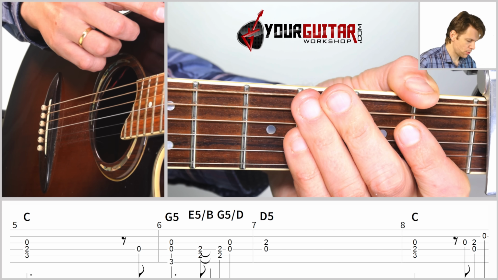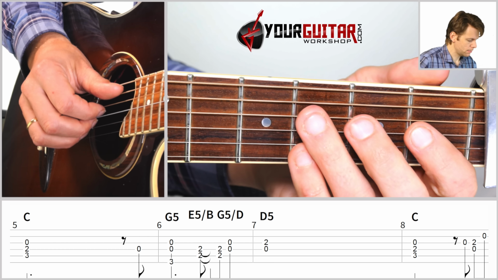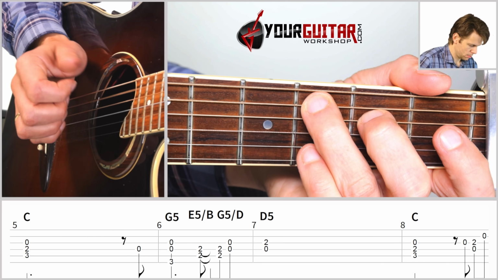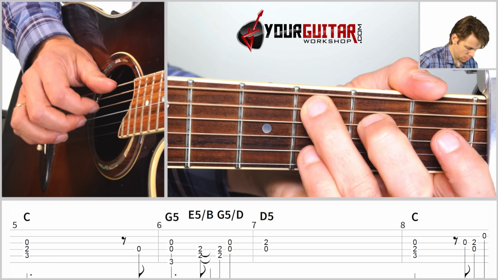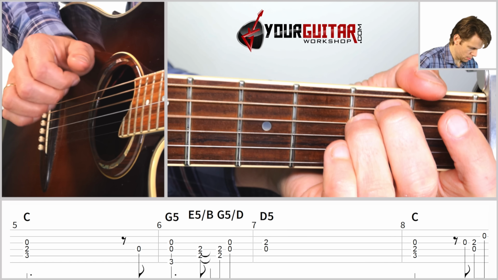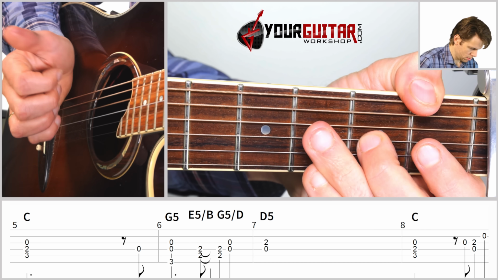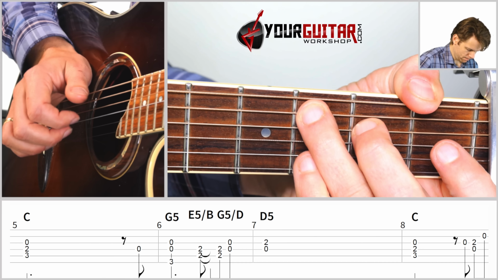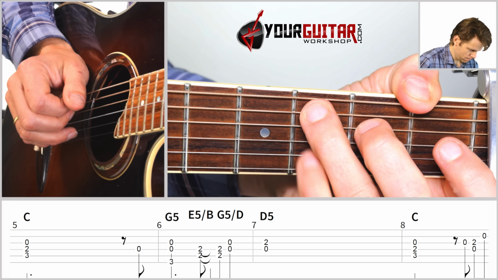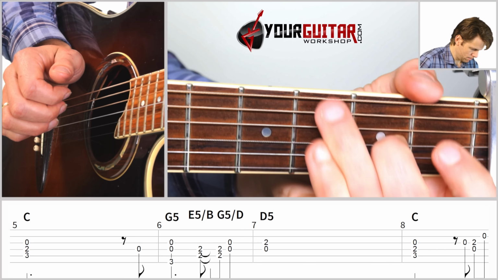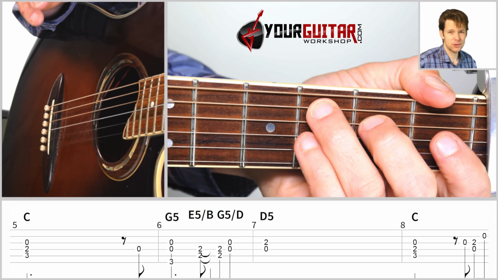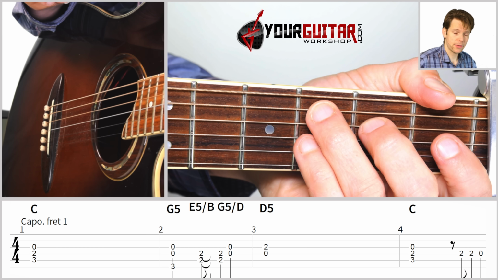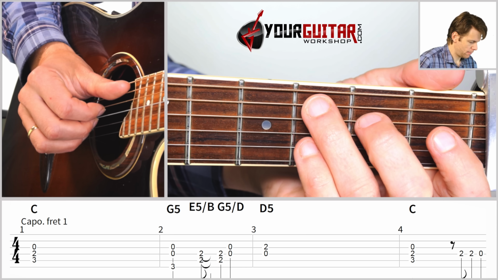Okay, so let's try to do those 4 bars together. Slowly. 3, 4. All right, so now let's see if we can combine bars numbers 1 through 8 together. 3, 4.